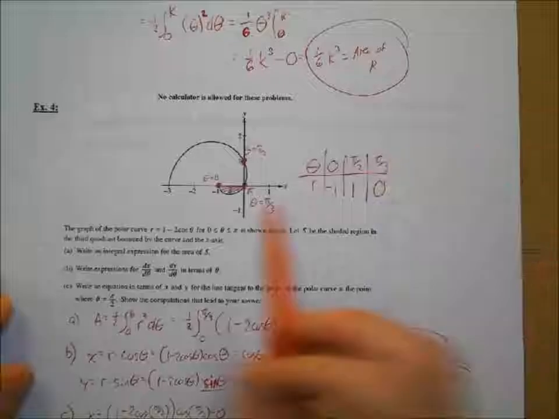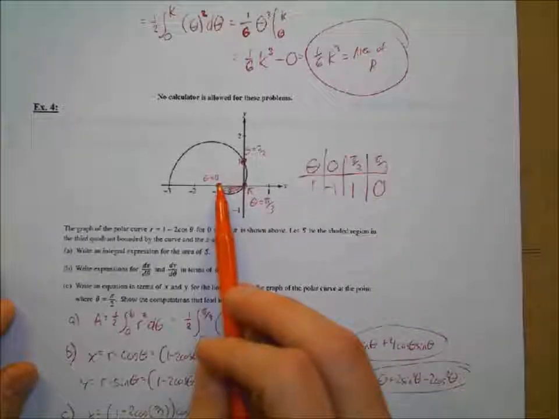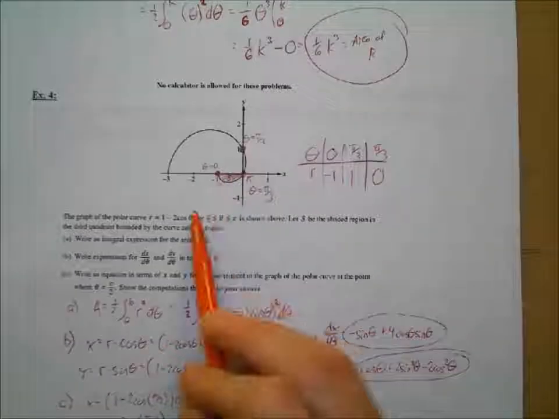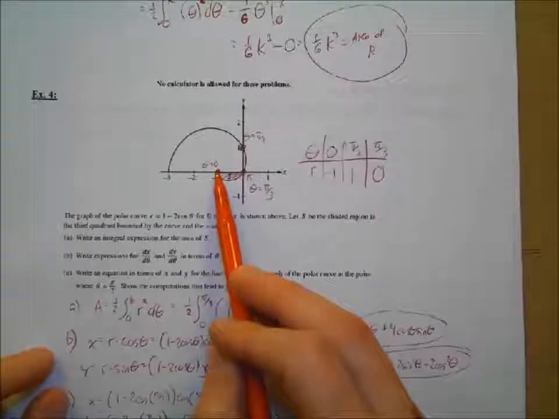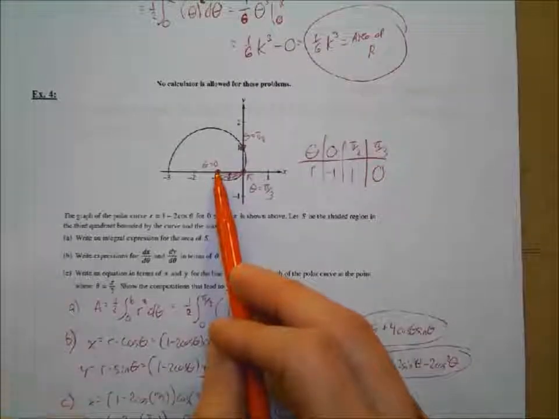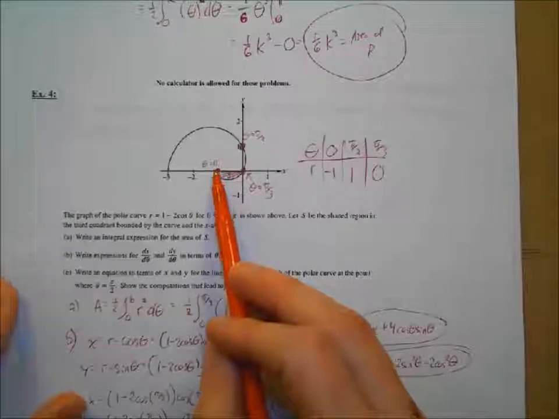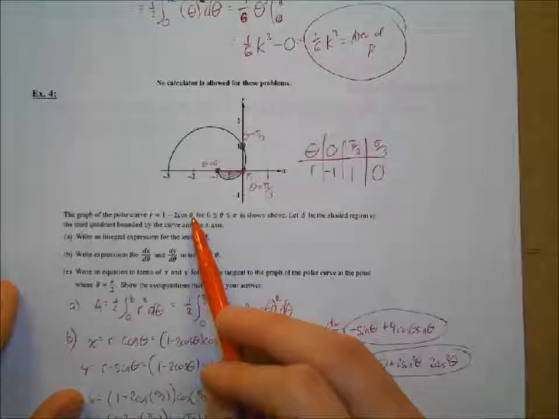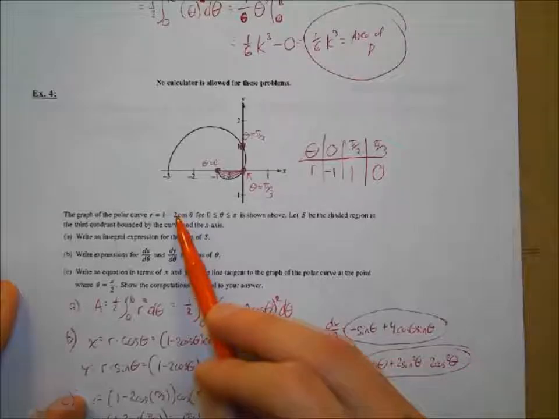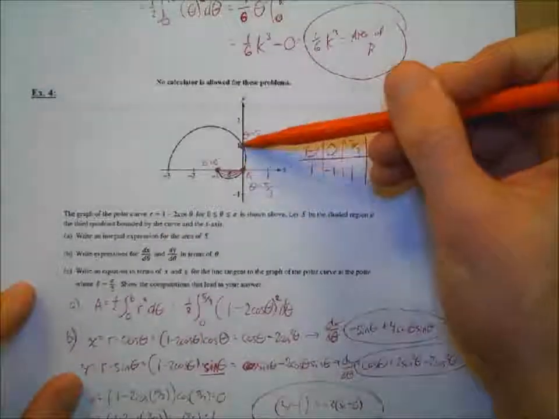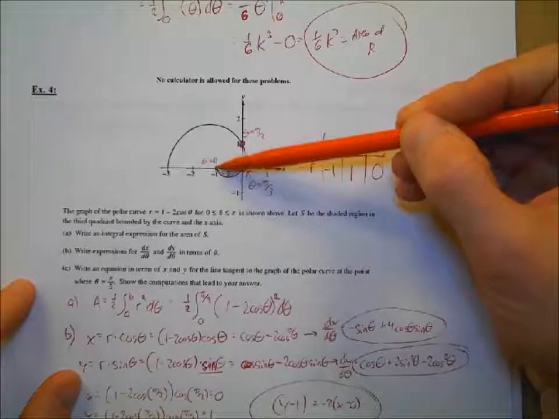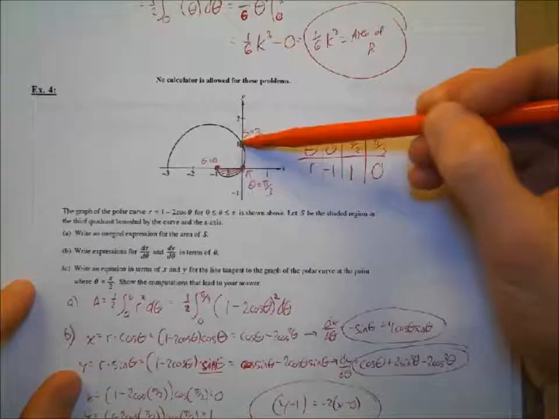So we found our starting point was here when theta was equal to 0. We found that by just plugging 0 in for theta, solving for r, and we got r equals -1, so that's this point. And then when we jump to pi over 2, when you plug pi over 2 in here, cosine of pi over 2 is 0, times 2 is still 0, and then 1 minus 0 is 1. So at pi over 2, we get to this point. So we go from theta equals 0 to theta equals pi over 2.